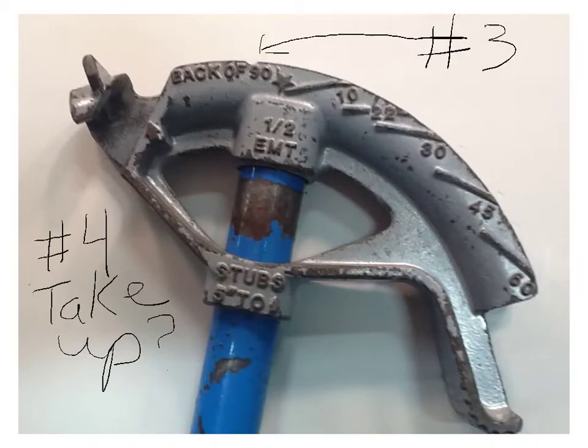Question number 3, the location up there at the top of the bender, that indentation there. I'm interested in knowing what bend we bend at that location. We usually call it the notch. Question number 4, I'm interested in how much take-up this bender is going to require.